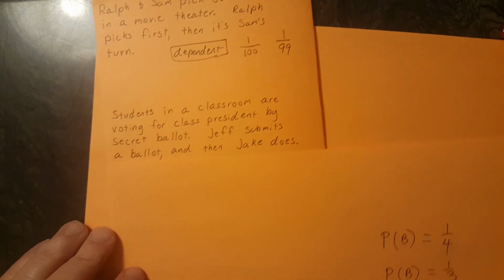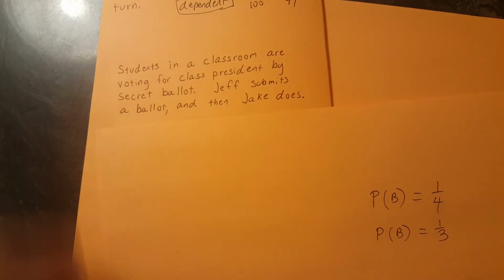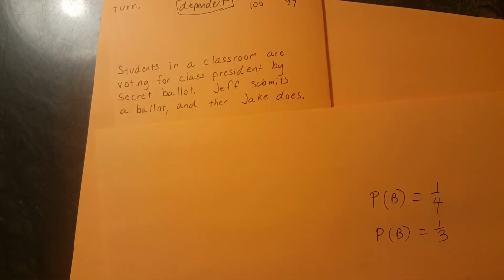All right, time for another one. Students in a classroom are voting for class president by secret ballot. Jeff submits a ballot, and then Jake does. Are those events independent or dependent?